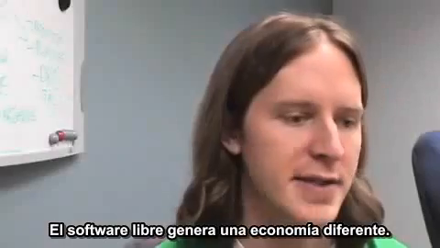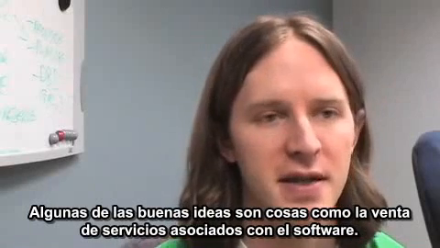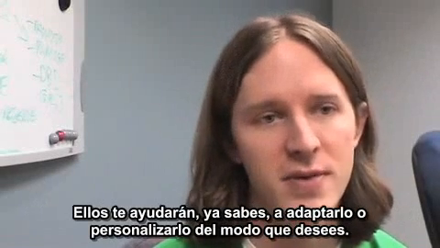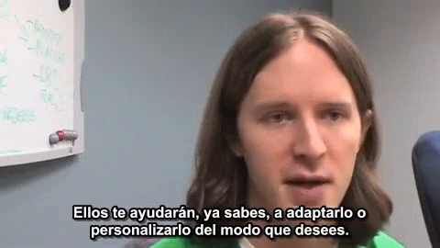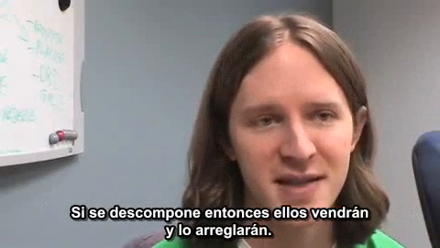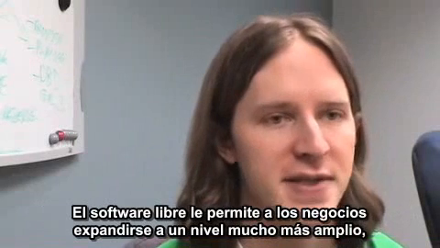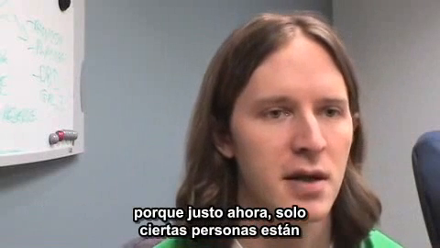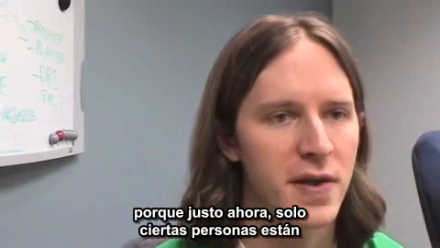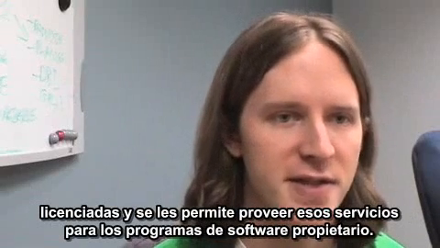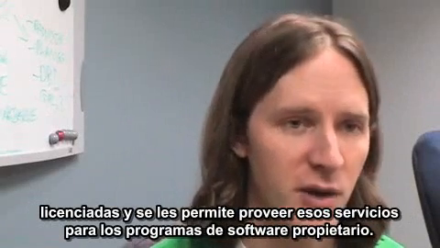Free software creates a different economy. Some of the good ideas are things like selling services associated with the software. They will help you tailor it or customize it the way that you want it. If it breaks, then they will come out and fix it. They'll keep you updated with the latest versions. Free software enables that business to happen on a much larger scale, because right now, only certain people are licensed and permitted to provide those services for the proprietary software programs.